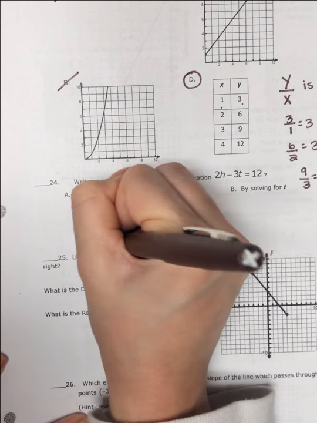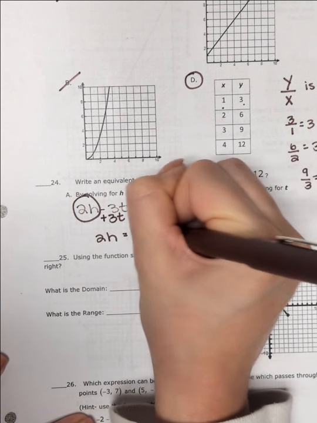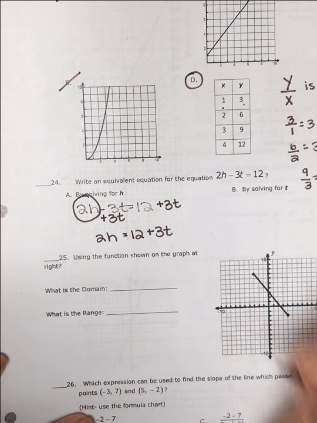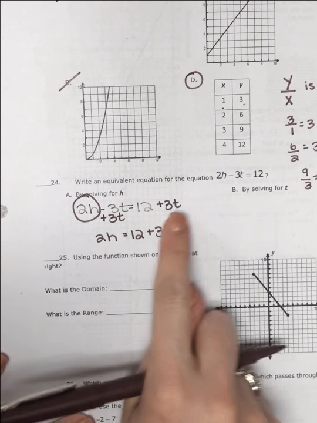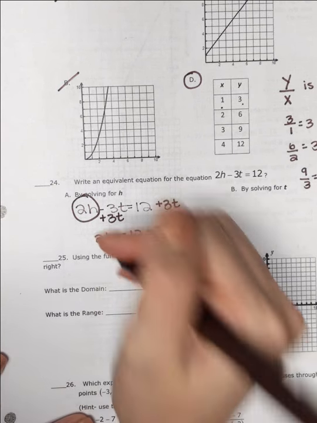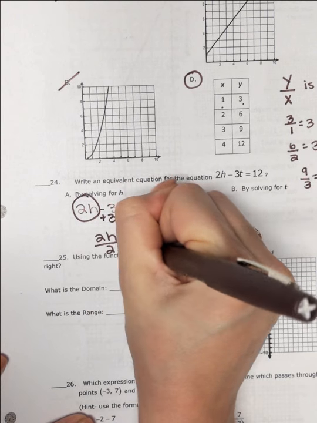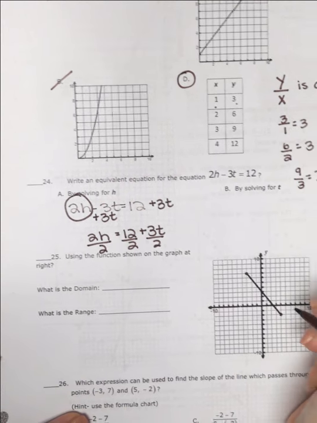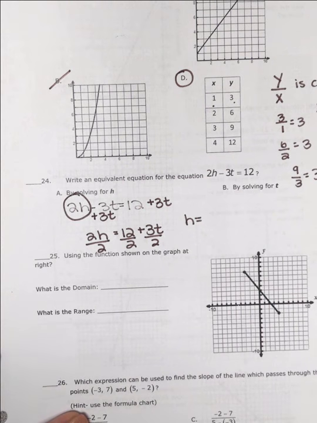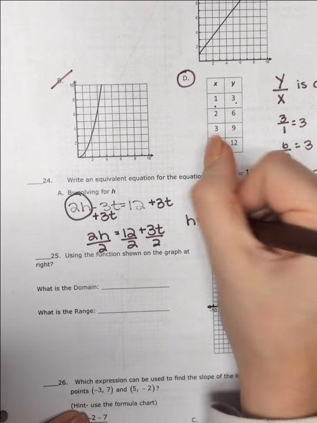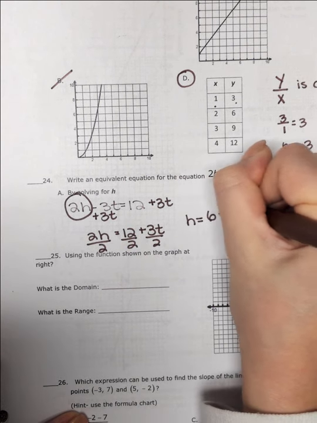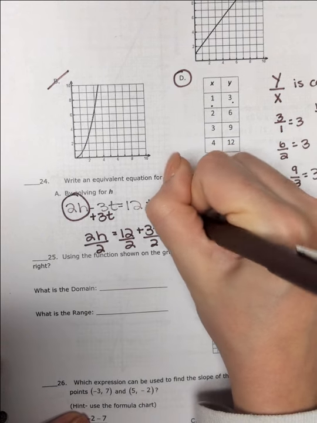So 2h equals 12 plus 3t. Isolate other side, side by side. Divide each part by 2. So h equals 12 divided by 2 is 6 plus 3 halves t.